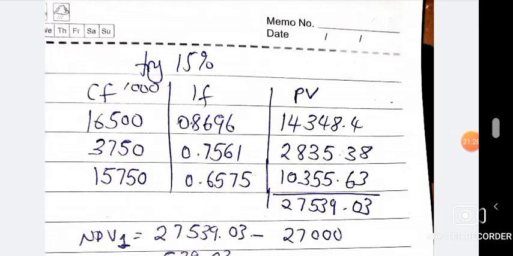This is what I was talking about. You pick a rate, you go and try it out in the net present value calculation. How do you find net present value? Take the present value of the cash flows, which are given in the question, the same cash flows we found. Find the present value of those cash flows, then subtract the initial investment. That's how you find net present value.